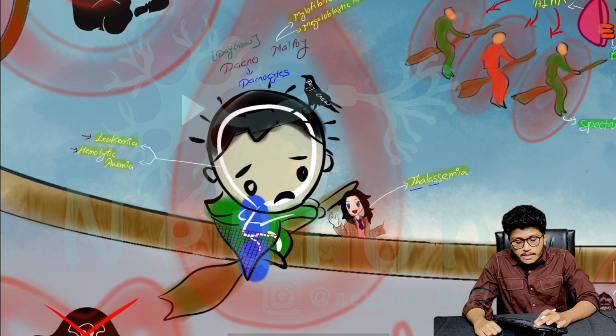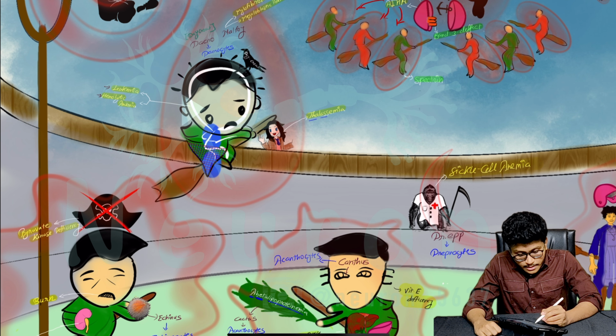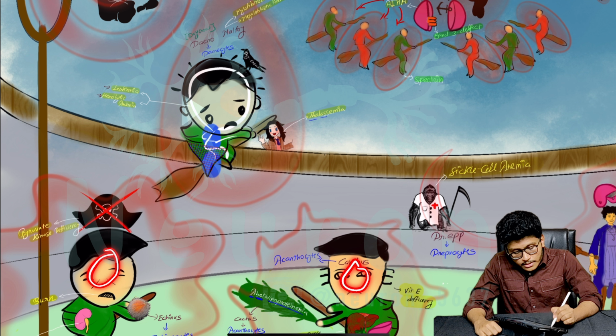In which conditions are these Dacrocytes or teardrop cells seen? You will see that this Draco Malfoy has pale skin compared to these two.